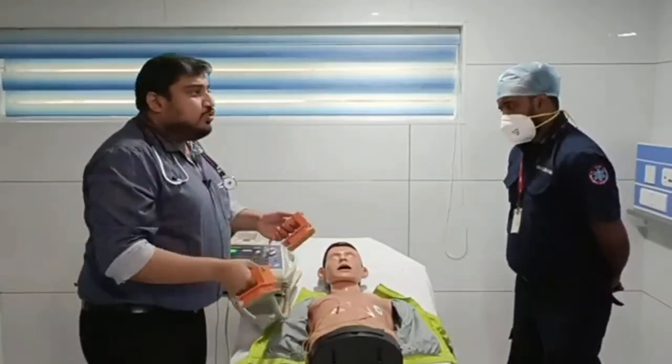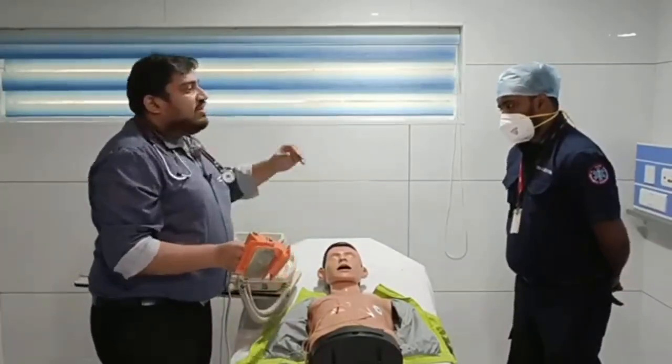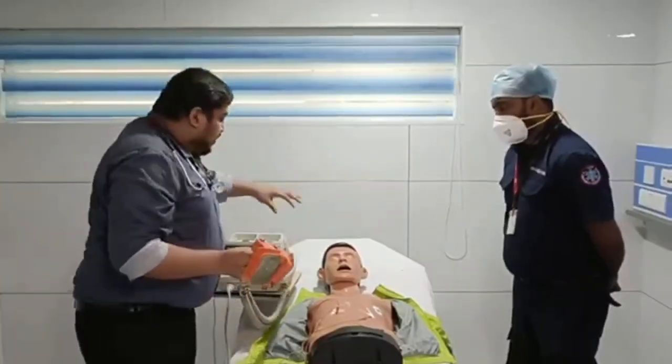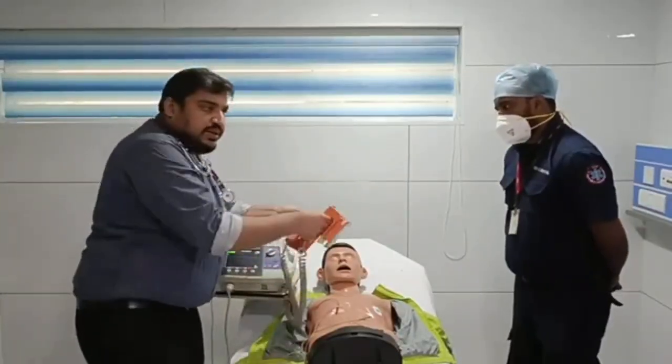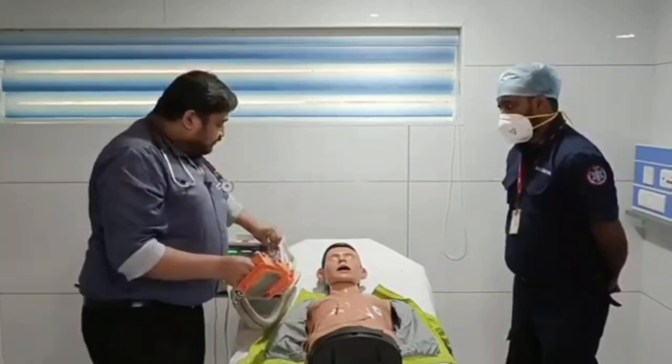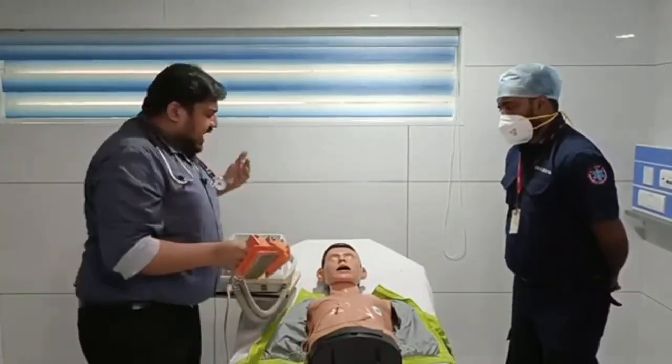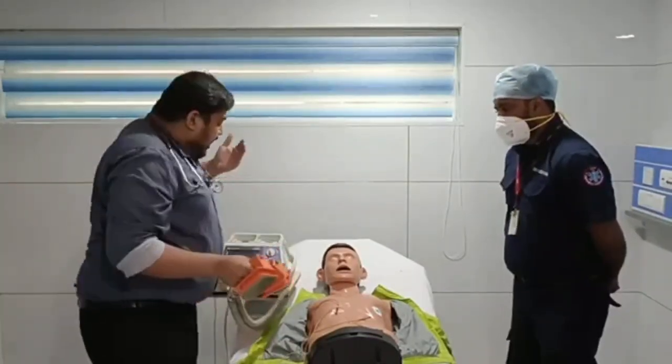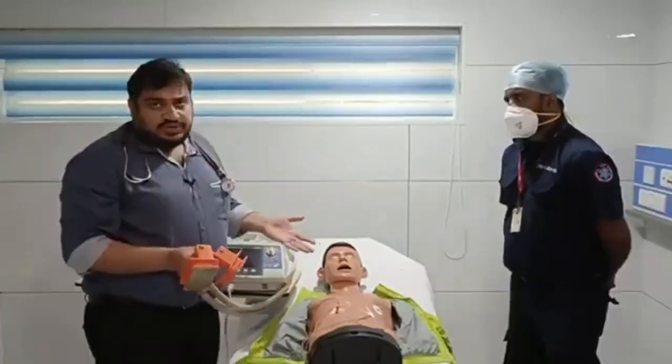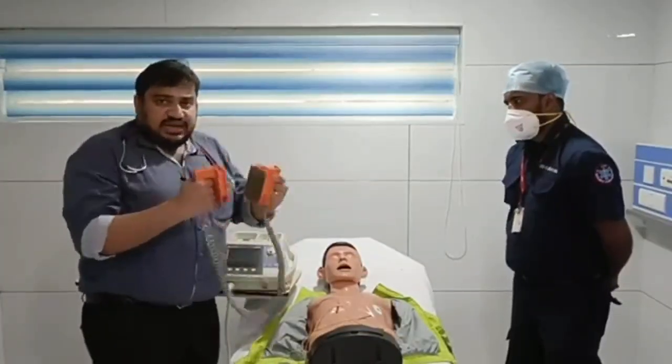So the first thing you have to do is switch on the machine. You have recognized that it is a shockable rhythm. You have connected the leads, or by using the paddles, you have selected the paddle mode as the rhythm analyzer, and you have selected the energy as 200 joules, and you have applied adequate jelly.